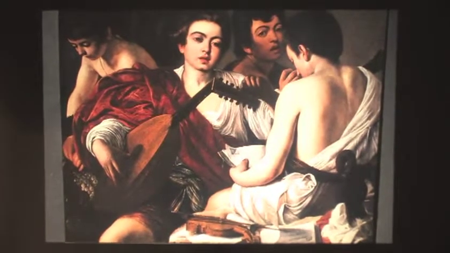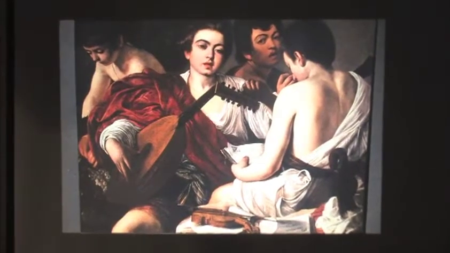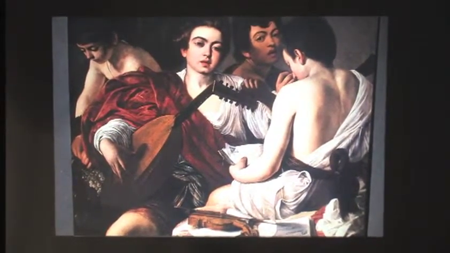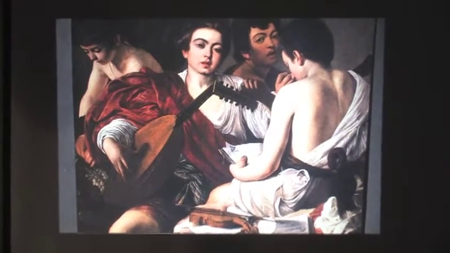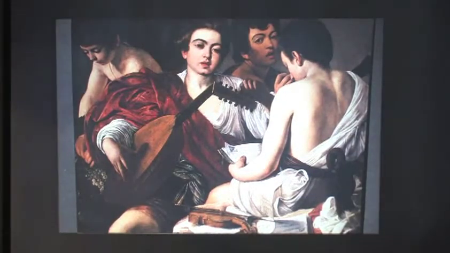And this is Caravaggio, The Musicians, 1595-96. Line. Value, contrast, good. Light, yeah, contrast. What else? Form. Form and volume, good. A very enclosed space, isn't it?